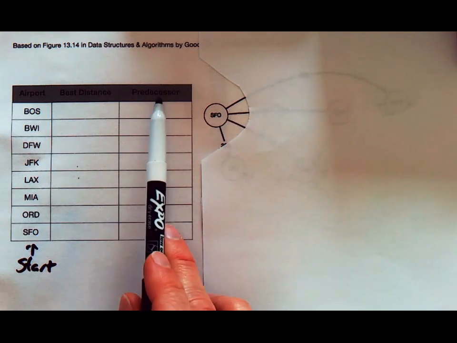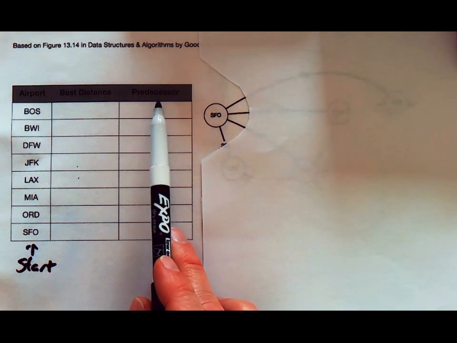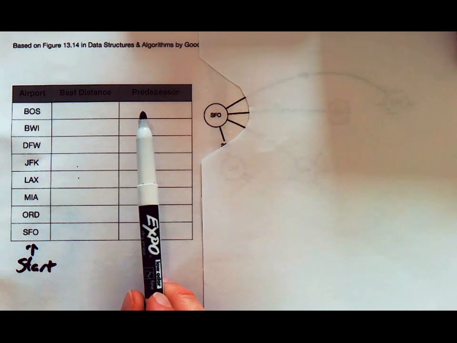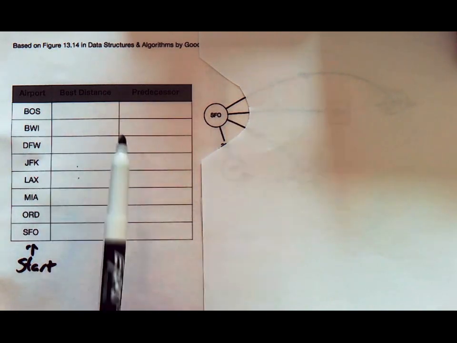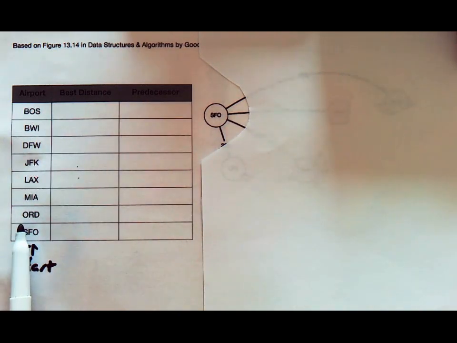We're also going to keep track of the predecessor node, which is basically the node that we are at right before we arrive at a particular airport. So for example, if we go to O'Hare in Chicago, we'll keep track of whichever airport we came in from. And we'll use these predecessor nodes to basically define the path. So we'll be able to work backwards and figure out a particular path when we're all done just by traversing through the predecessor nodes.